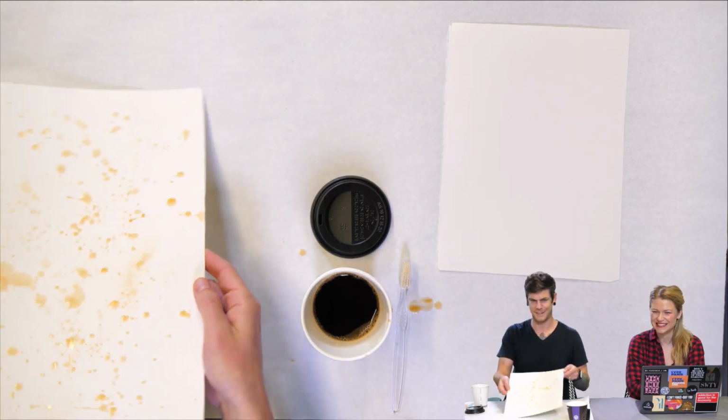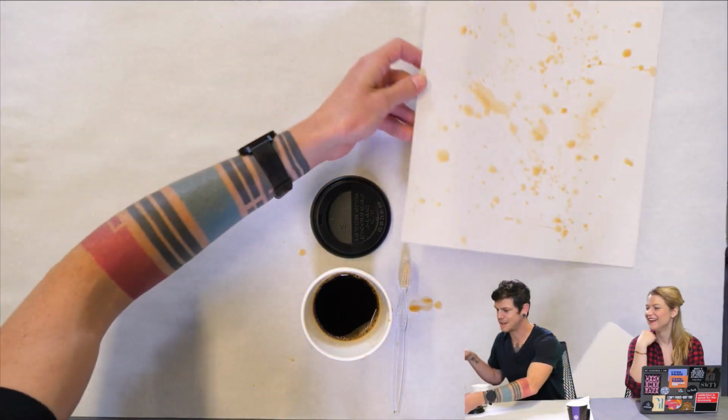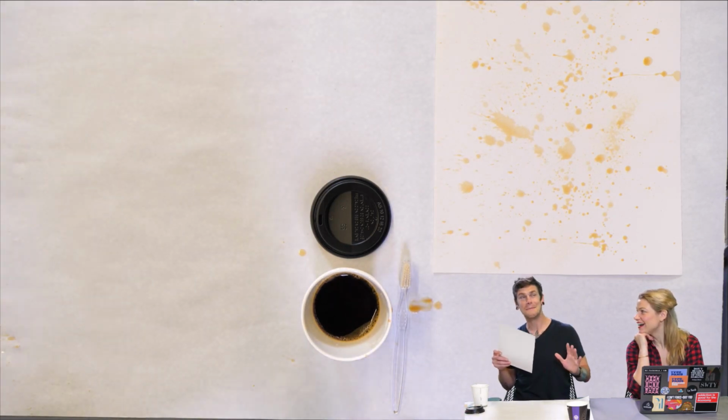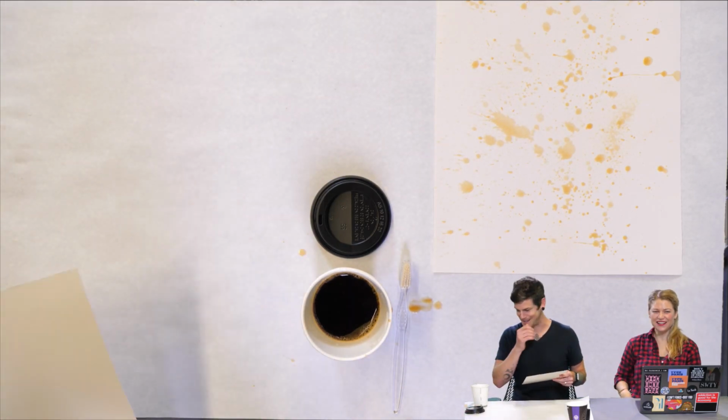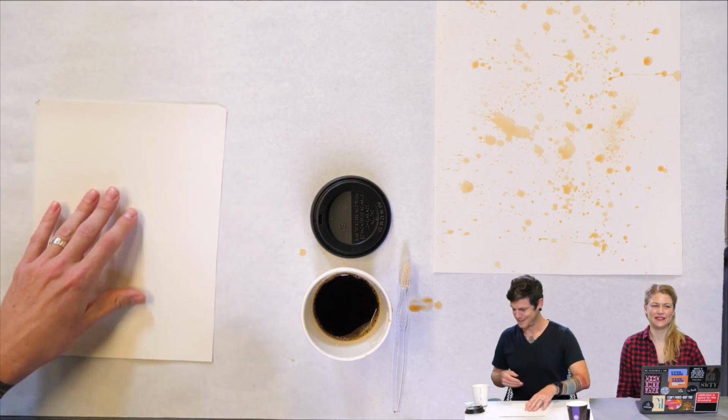So you can just drip it if you want to get some drips. It'll be a nice texture that we're going to use. I added a background, not really. I'll show you what I did with it.